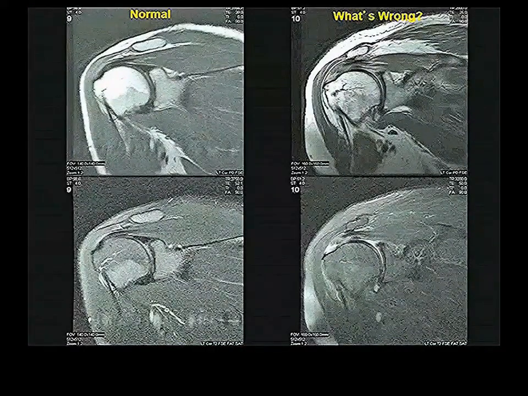A normal person, T1 MRI, T2 fat suppressed. An abnormal person, T1 MRI, same person, T2 fat suppressed.